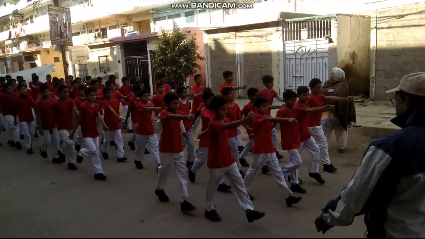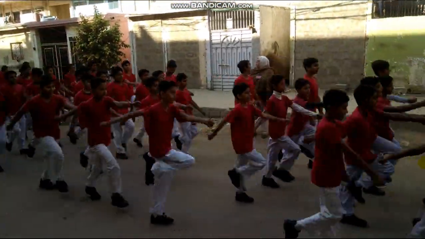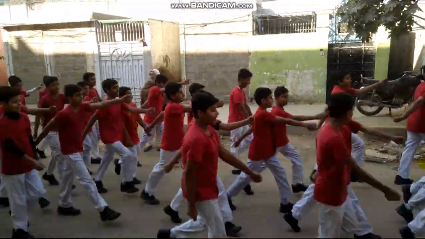All the students are walking in a very disciplined manner, left, right.